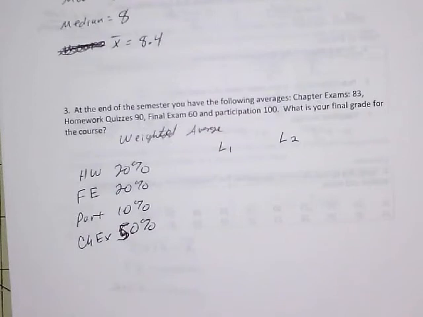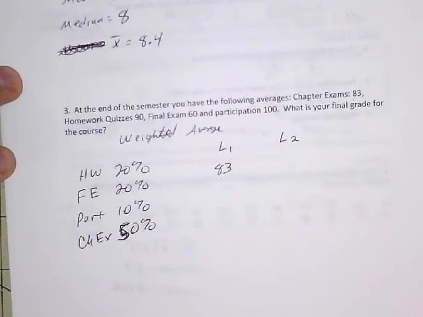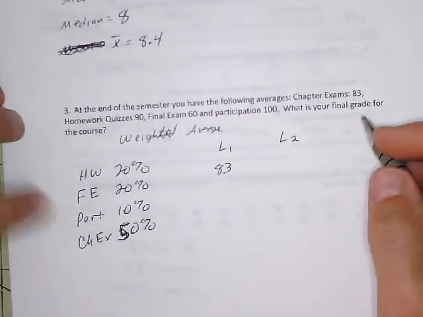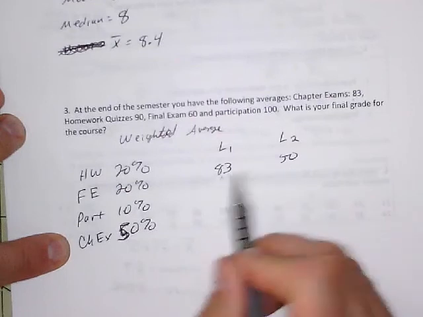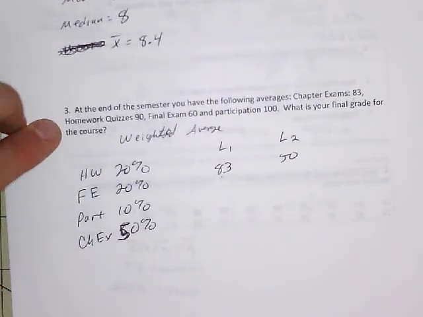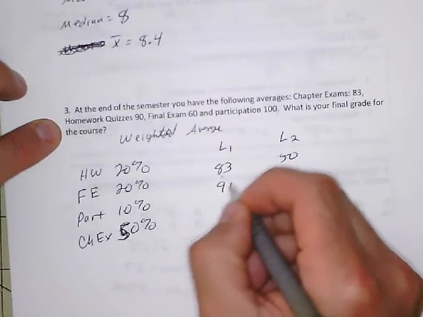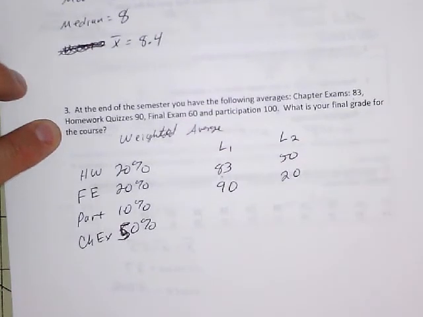Okay, if you want to use your calculator, you're going to use list 1 and you're going to use list 2. List 1 is going to go the data. So you have chapter exams, you have an 83 on your chapter exams, but the chapter exams count for 50%. So it's going to be 83 and 50 right next to each other in list 1 and list 2.